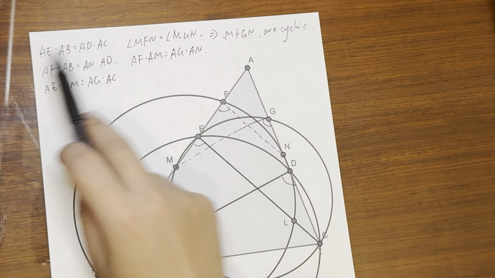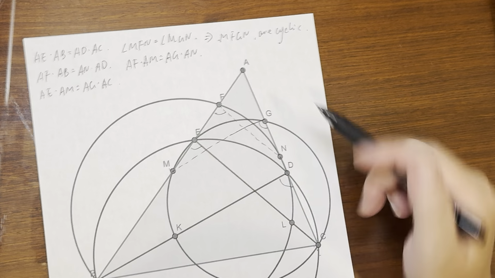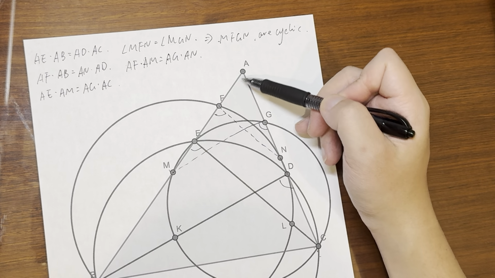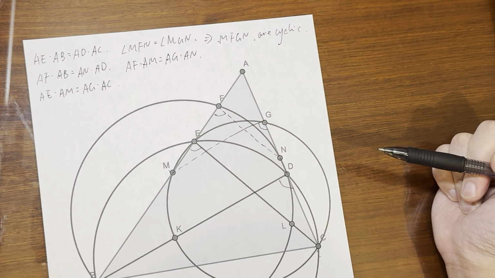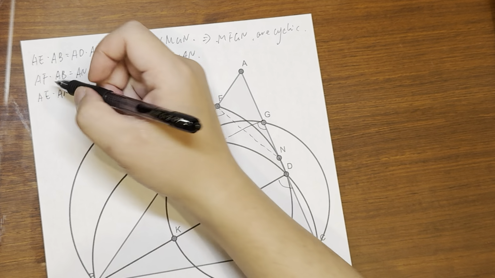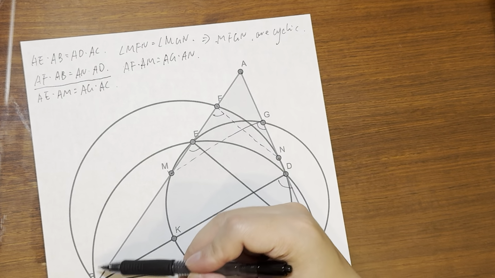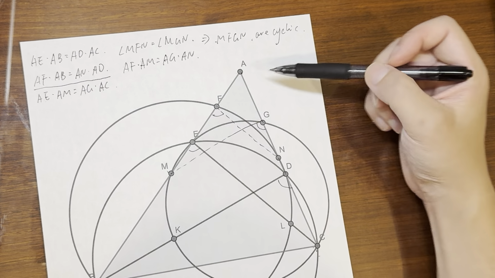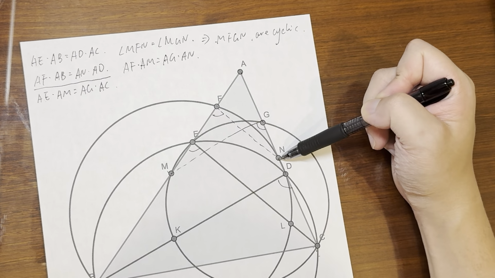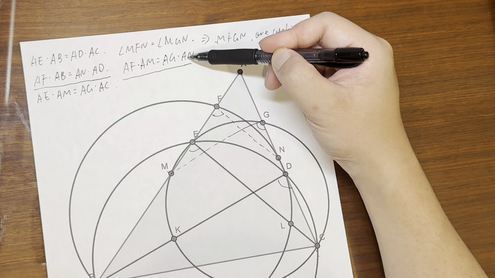Now look at the equation here. We have AF times AB equals AN times AD. And we also have AF times AM equals AG times AN.